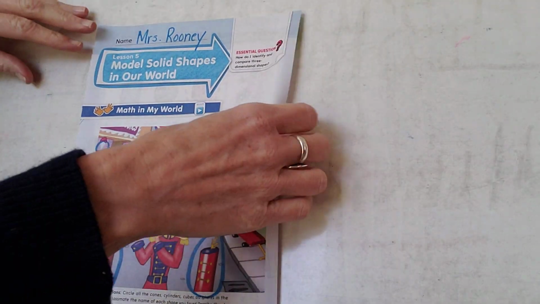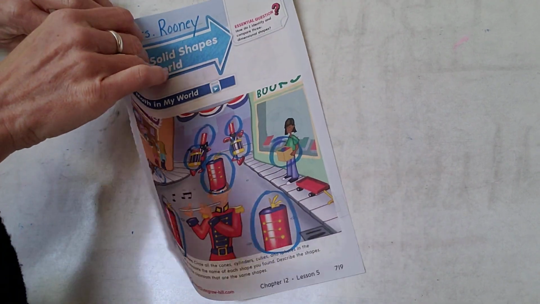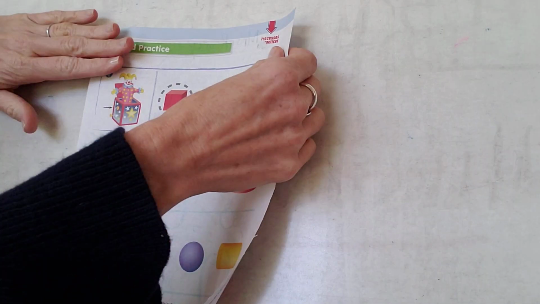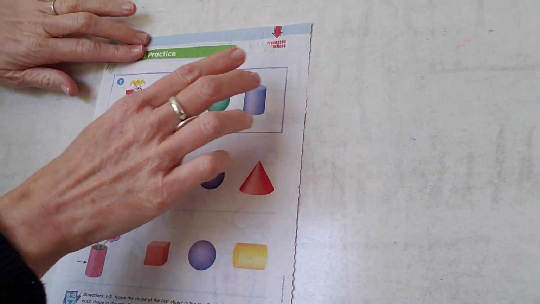Now let's go ahead and turn the page. Oop, and I'm going to try to do this. So I'm taping it up here so you can see it a little bit better, but then, yikes. All right, let's see if I can get it to stick again for me.